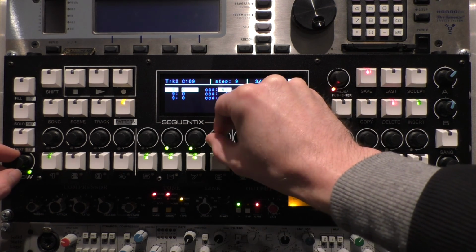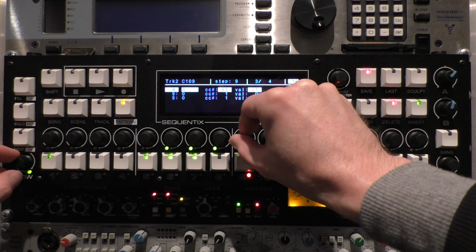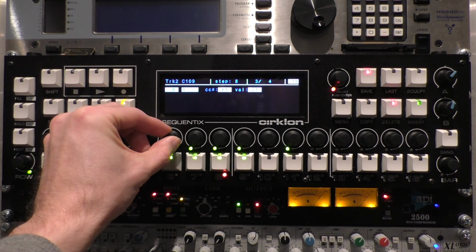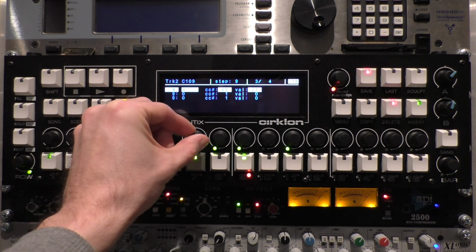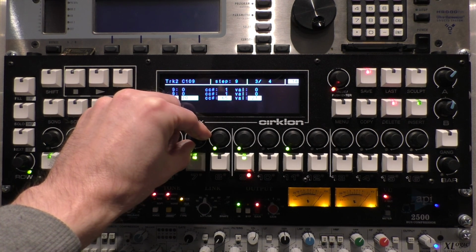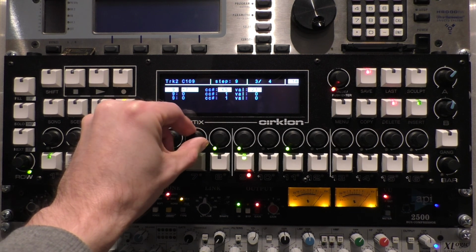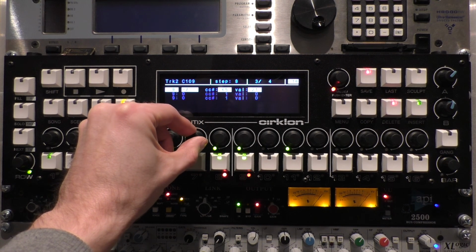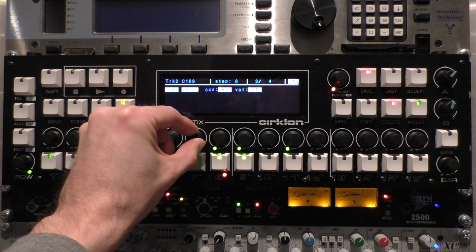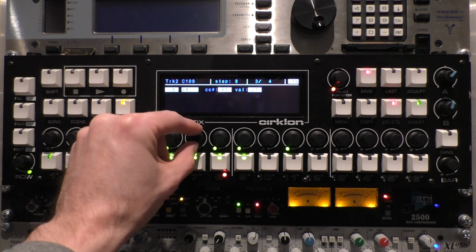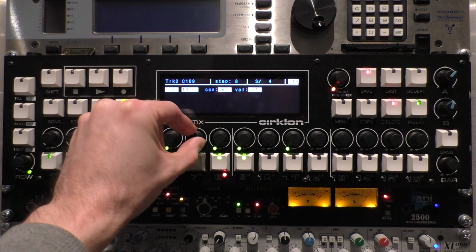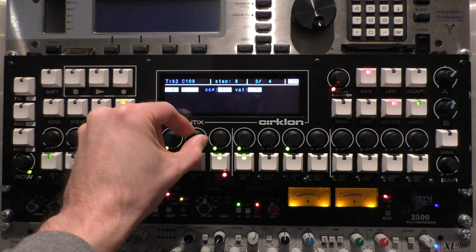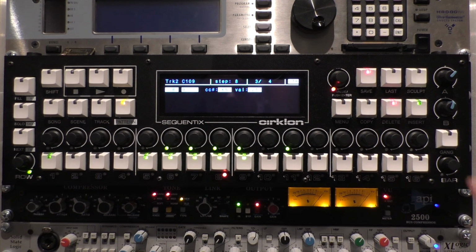Or the CC number and then the value. This is the step it's going to be. And this is if I want it off the grid, that's going to be late. It's going to be early. And if I go right back to -23, it goes on to the previous step, step 8. Now it's late on step 8. And if I go to 0 on step 8, it's going to be right on the grid.